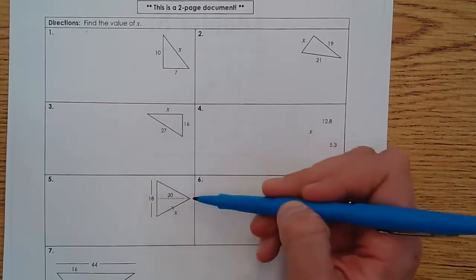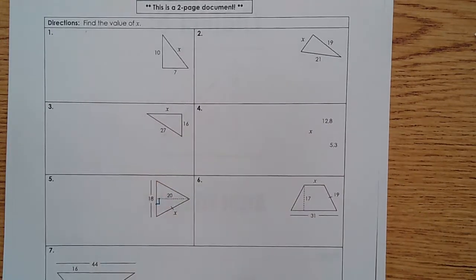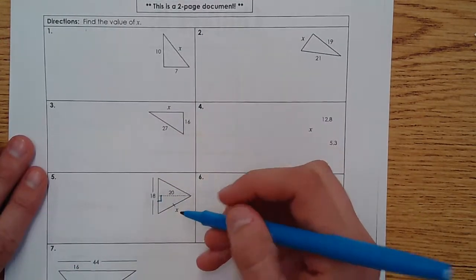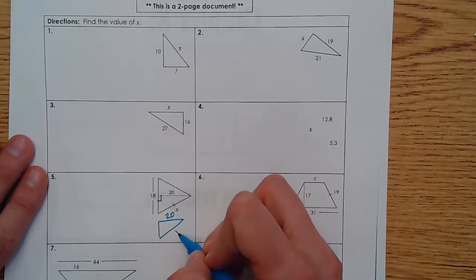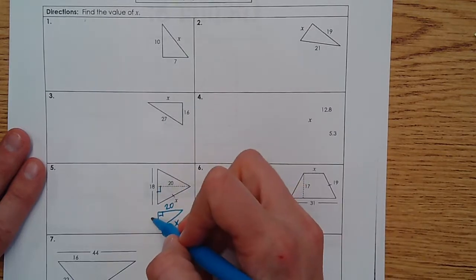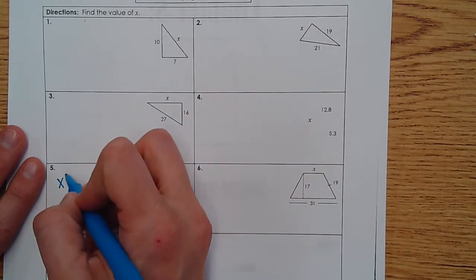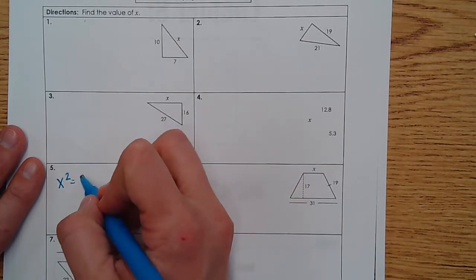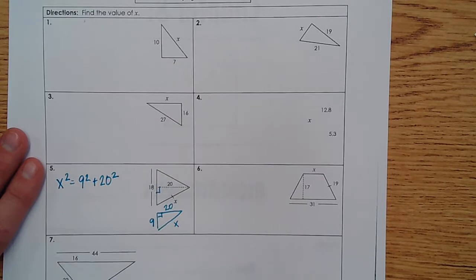We don't have a right triangle in the whole triangle, but when we draw this down here, we create 2 right triangles. So in order to find x here, I have a 20. My x is the hypotenuse, and then you have to do a little bit of work to figure out what this is here. So now I'm able to set this up as x squared, the hypotenuse, equals 9 squared plus 20 squared. And then you can solve down from there.